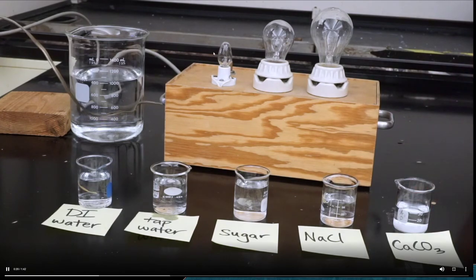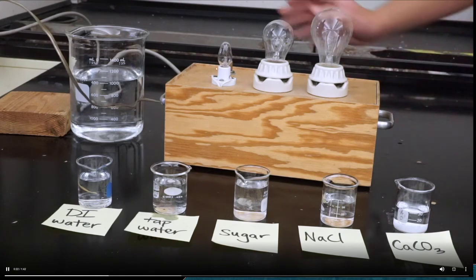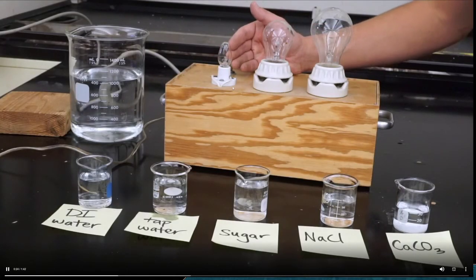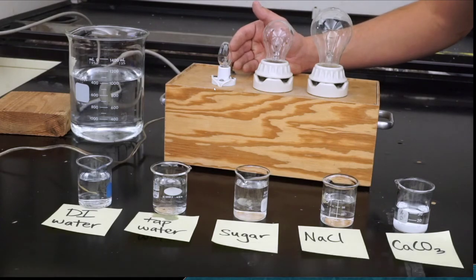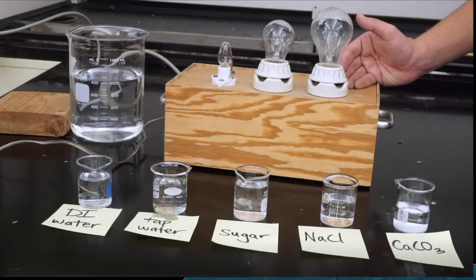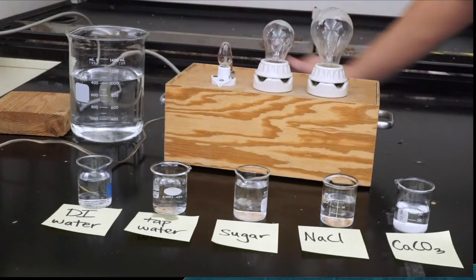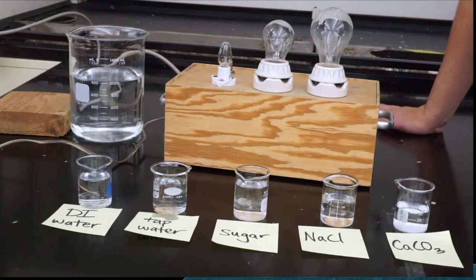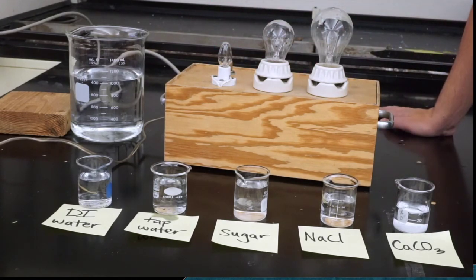And we're going to see that this light bulb here will light up if it's something that conducts just a little bit. Maybe there's a little bit of ions, not too many. And this big light bulb is if there are a lot of ions present. So it's going to be able to conduct for that one.